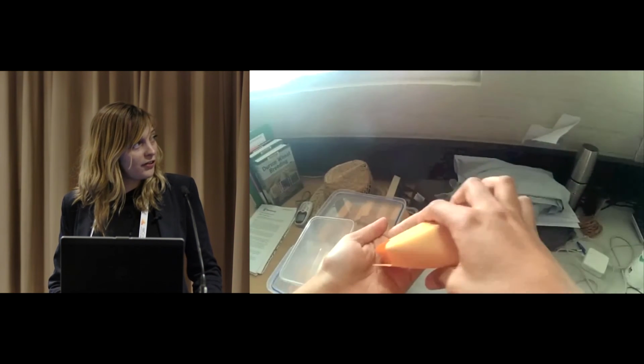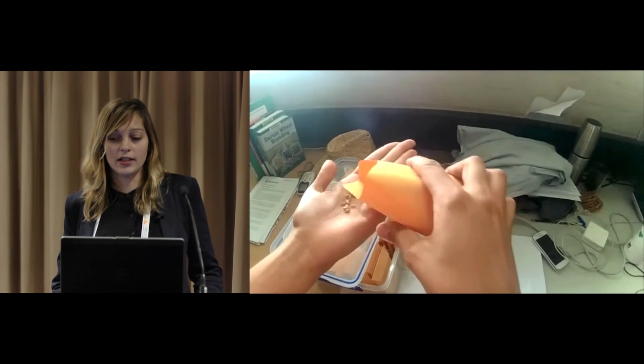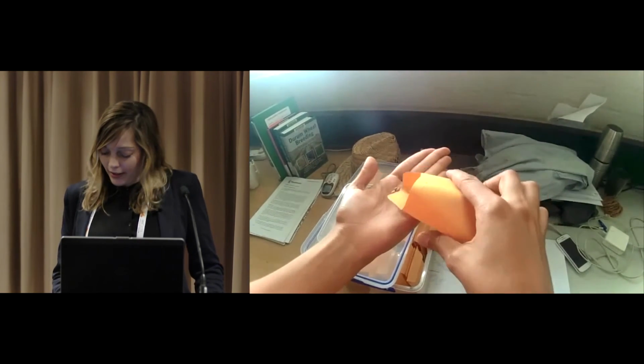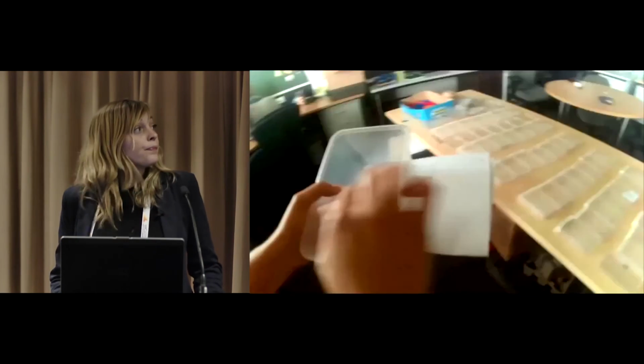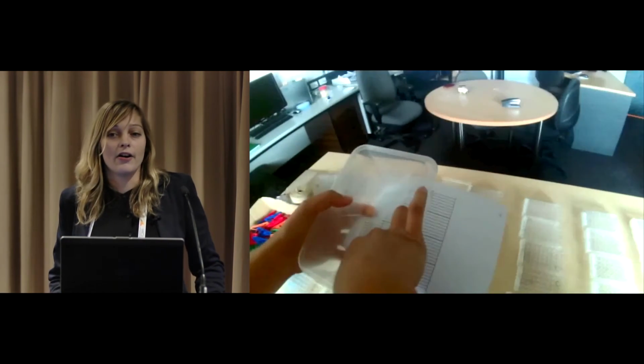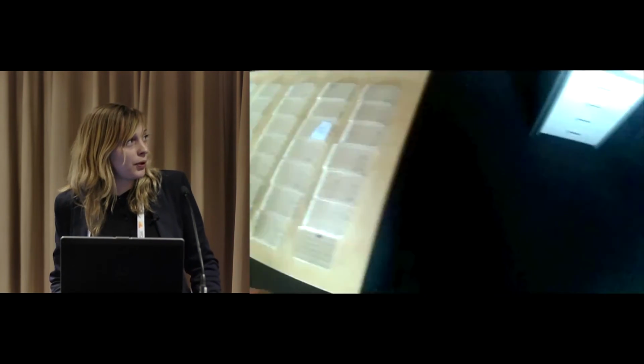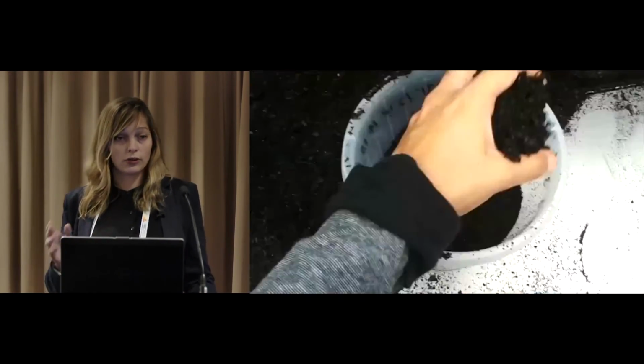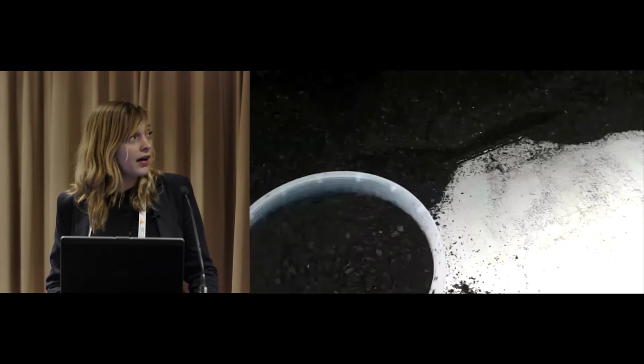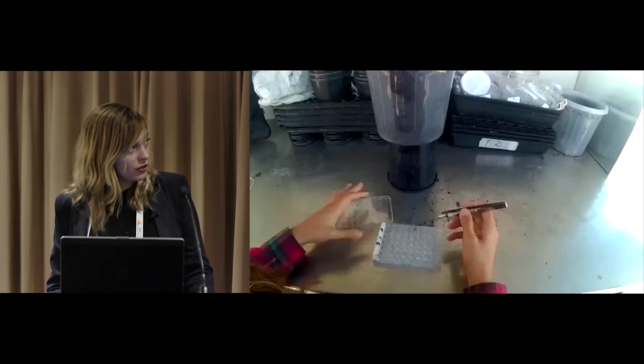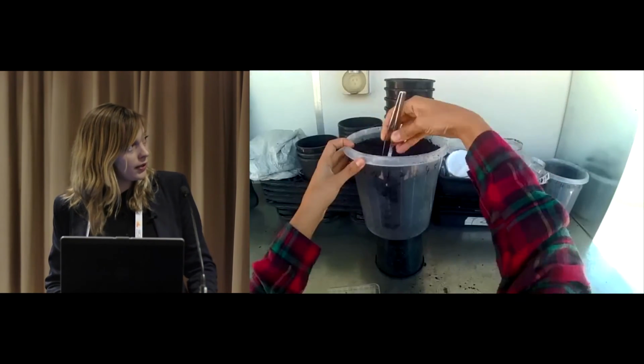This is a video of one of our students, showing how she's doing it. Basically, she's preparing the seeds in the plates according to the randomization. Then when she's sowing, she just takes the seeds one by one and puts them in the pots.